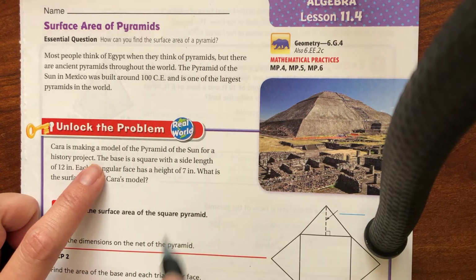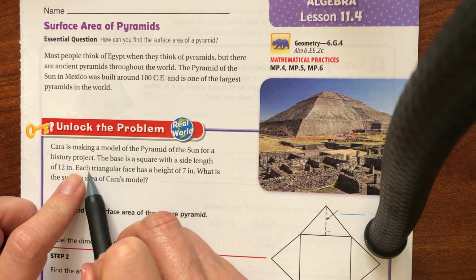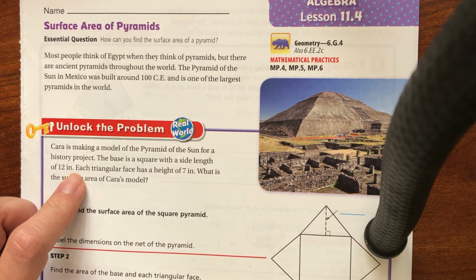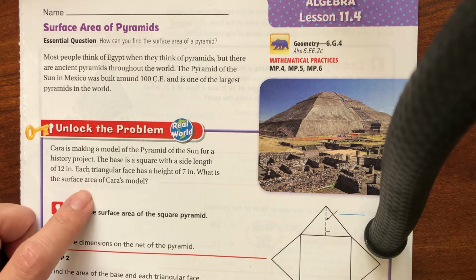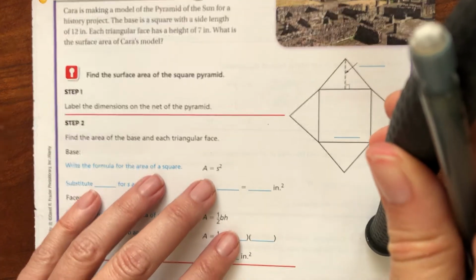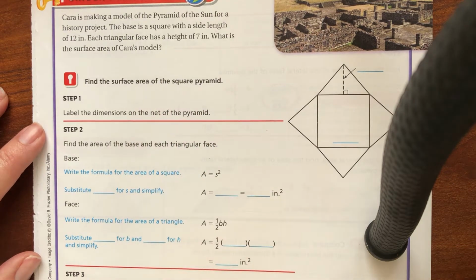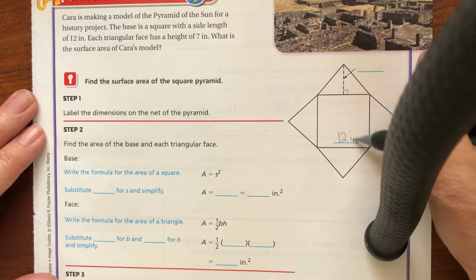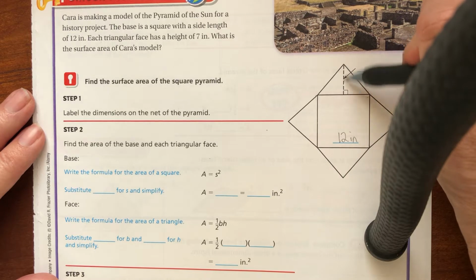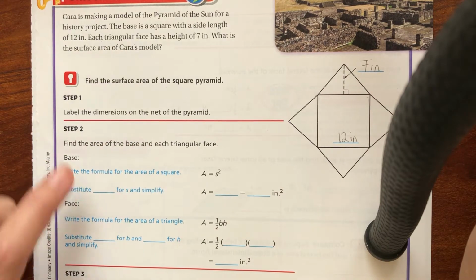The base is a square with a side length of 12 inches in her model, obviously not in the real pyramid. Each triangular face has a height of 7 inches. What is the surface area of Kara's model? So how much material does she need to buy in order to make this model? So the base is 12 inches, meaning each of these sides is 12 inches. The height of each of the triangles is 7 inches. Okay, so label, we just did that.